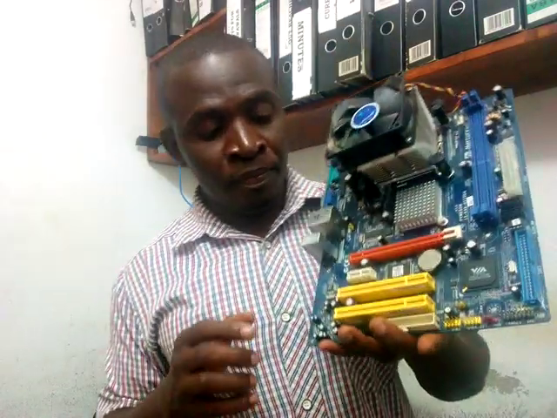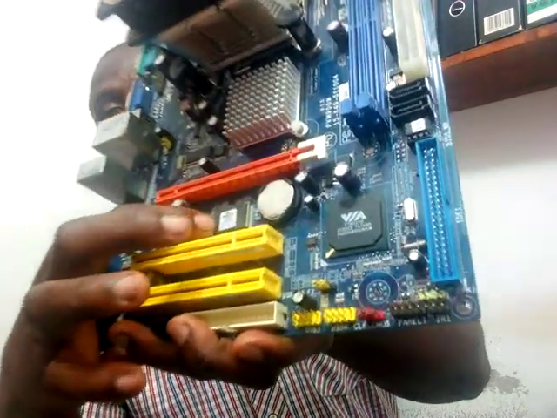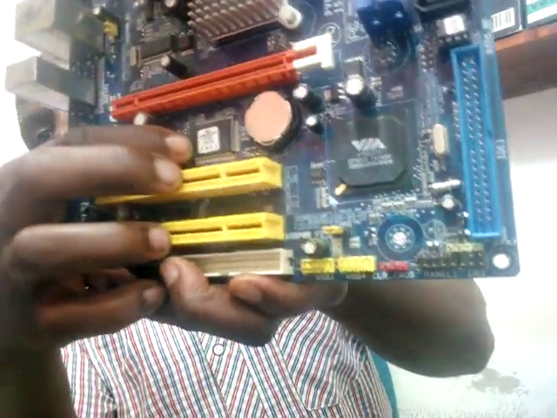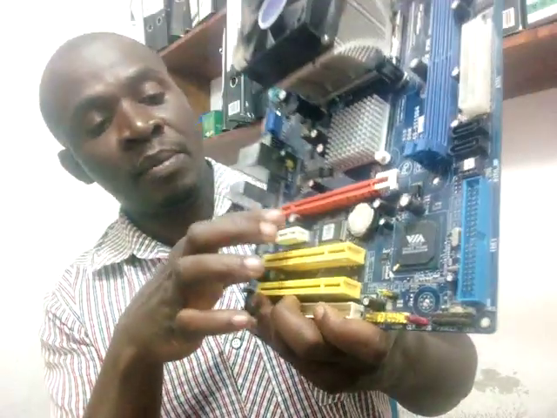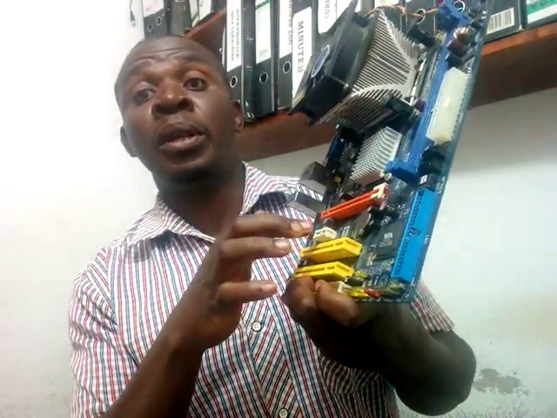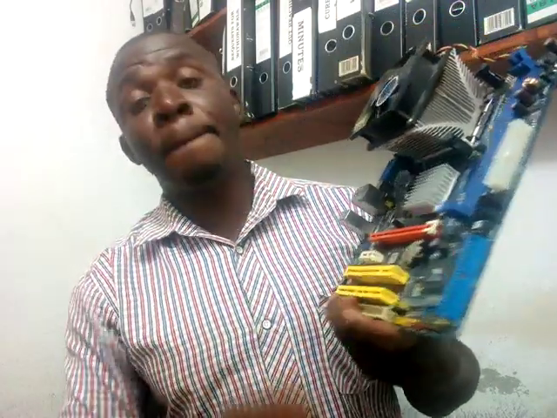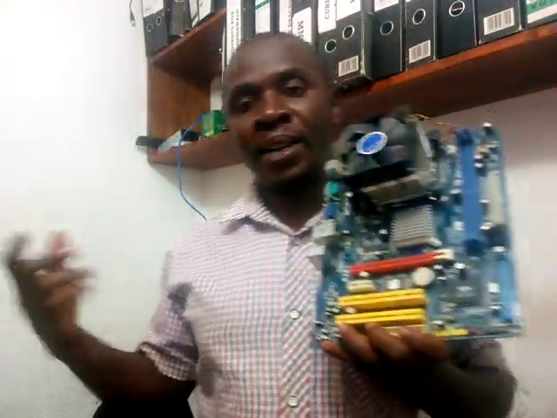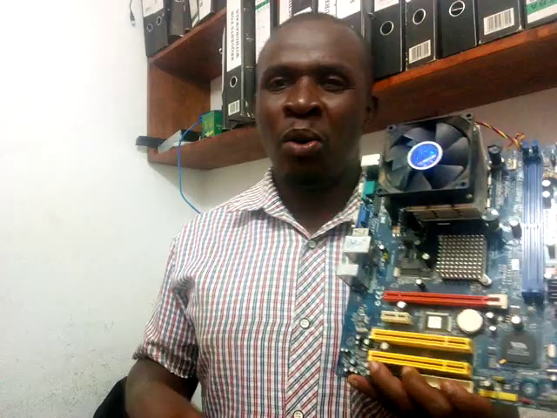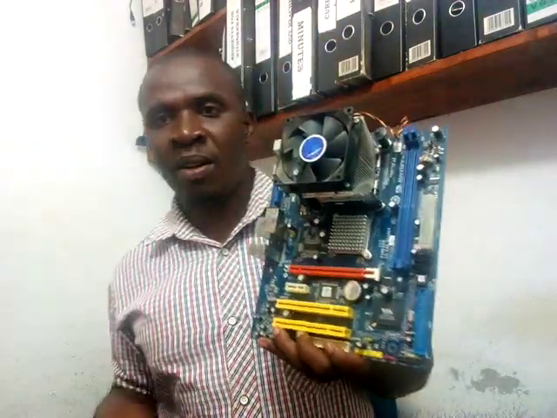Okay, going back to our hardware, we have what we call the BIOS. This one here. This motherboard's BIOS manufacturer is AMI BIOS. We have other manufacturers like Compaq, Phoenix, and Award. All those are manufacturers of the motherboards. We have HP now come in place.